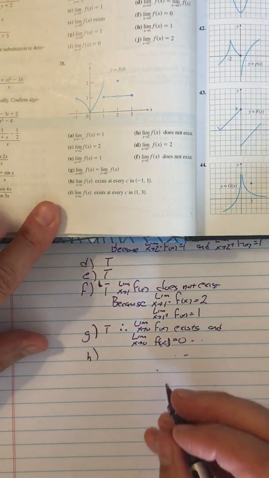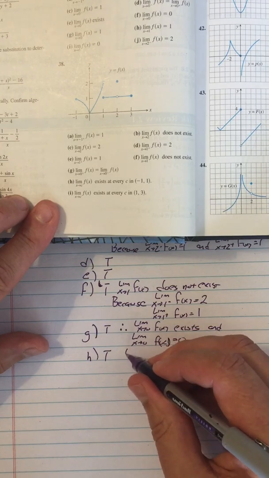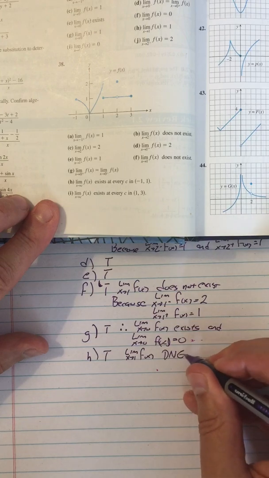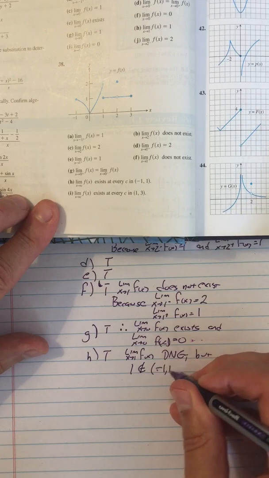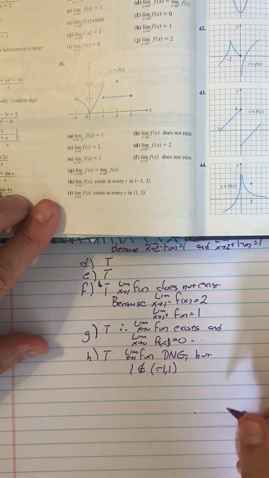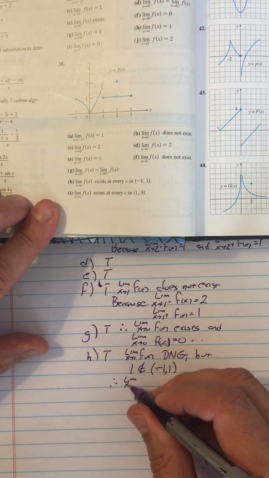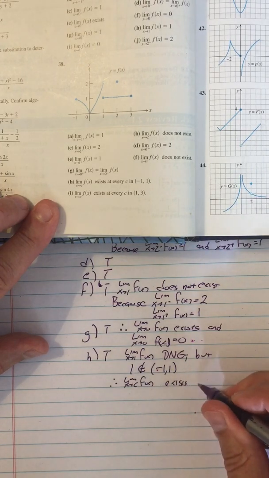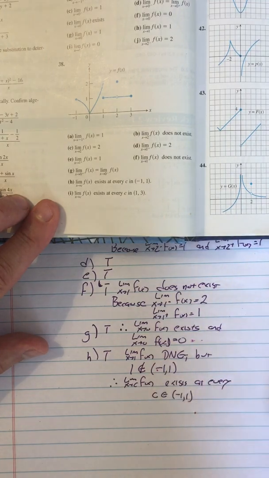We could say that is true because limit as x approaches 1 of f of x does not exist, but 1 is not an element of the open interval -1 to 1. And you could probably just leave it there, or you could say, therefore, limit as x approaches c of f of x exists at every c that is an element of (-1, 1). So see what I'm saying? Just try to say a little bit more than just true or false.